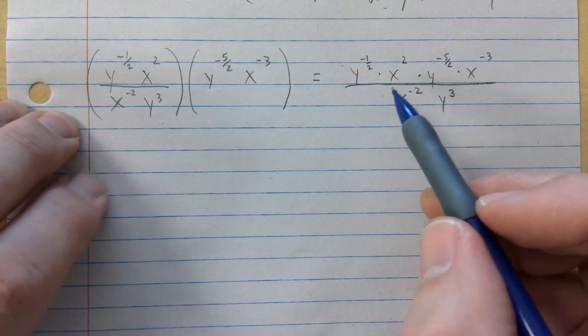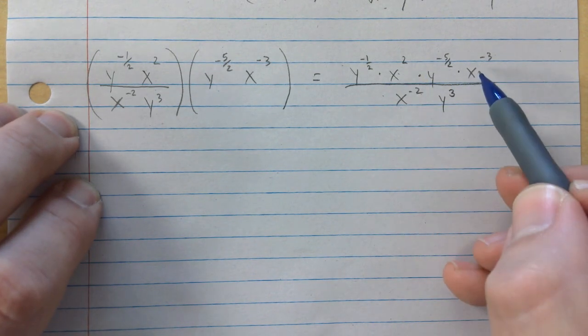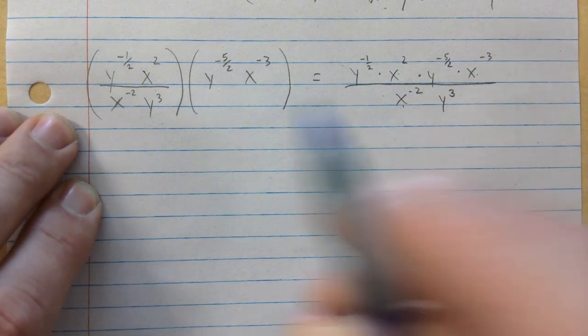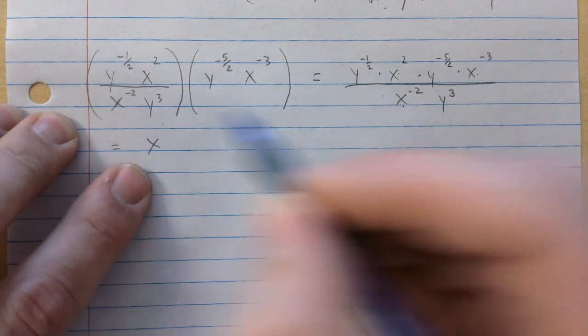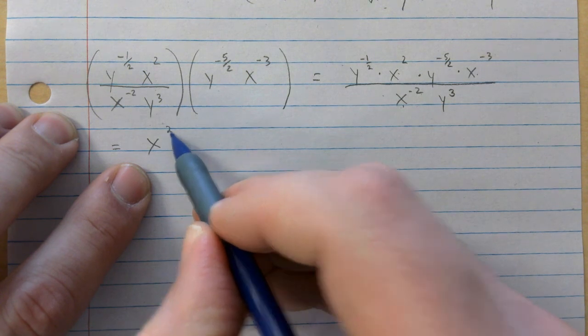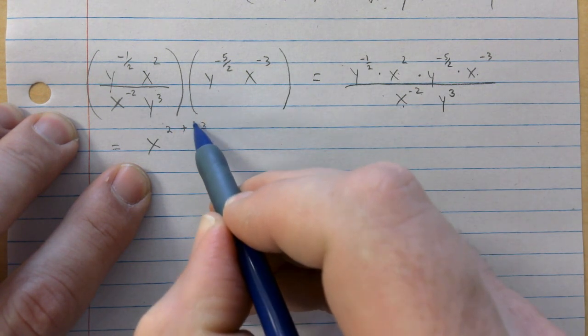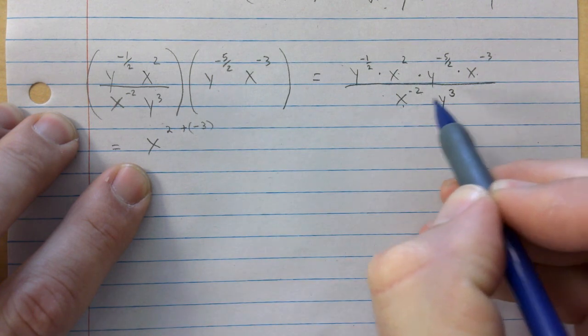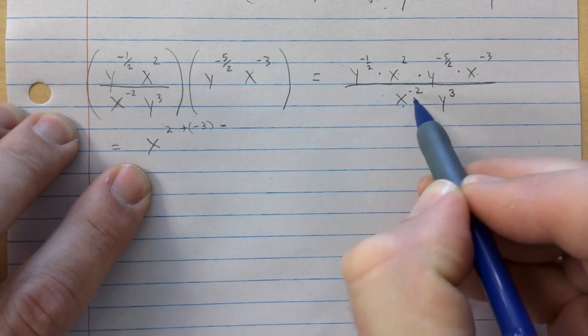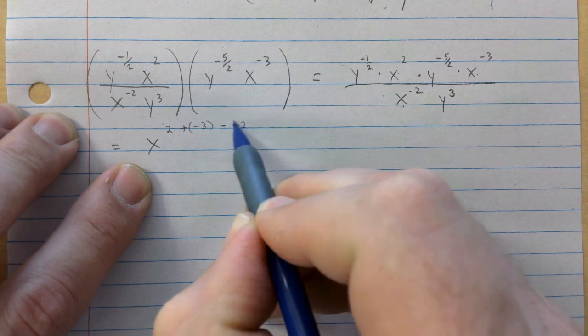For example, x, right? There's an x there, there's an x there, and there's an x there. So we combine them all. We use x to the 2 plus negative 3 because it's in the numerator, right? So we got to add that minus the one that's in the denominator, which is negative 2.